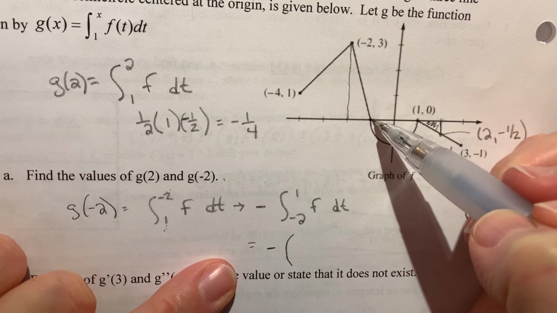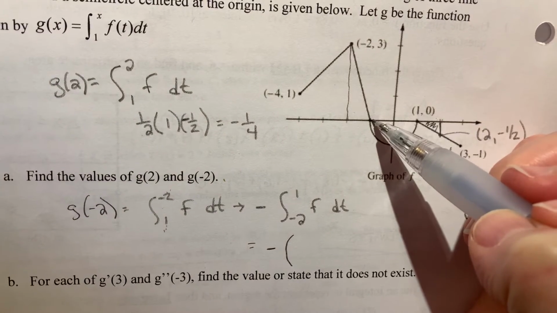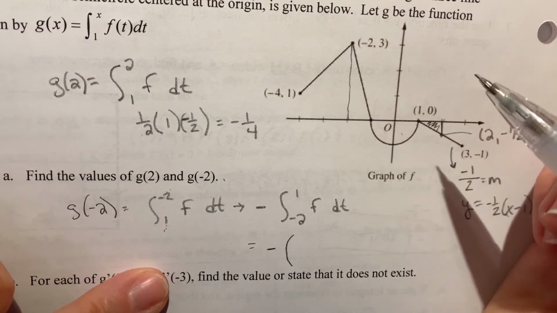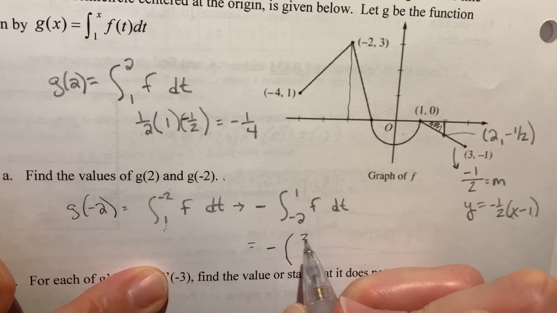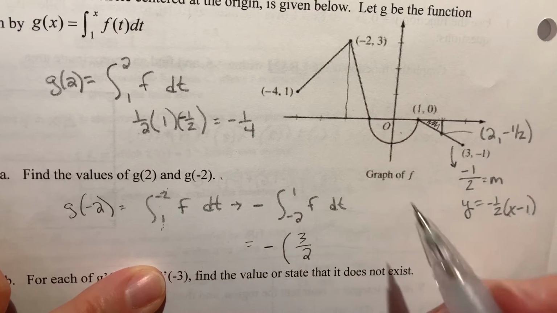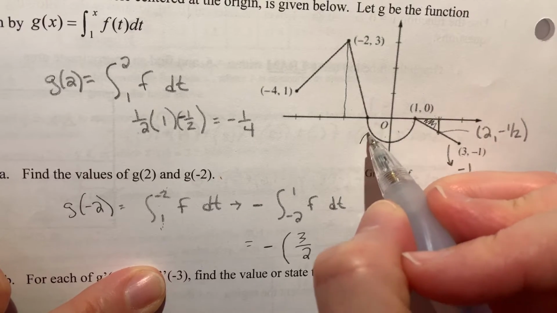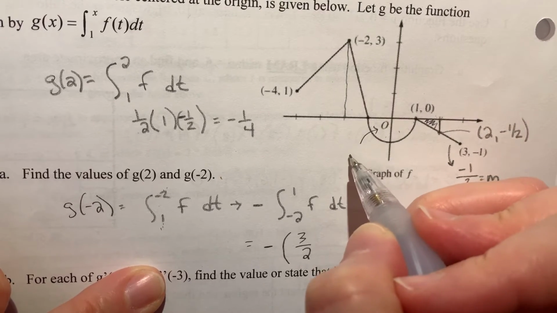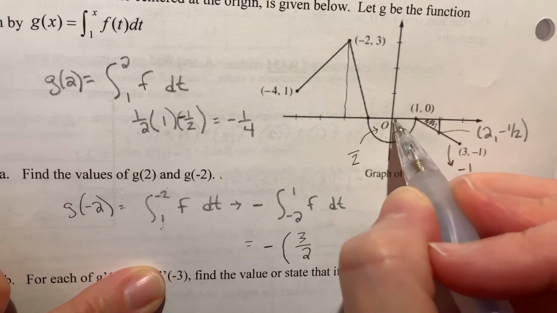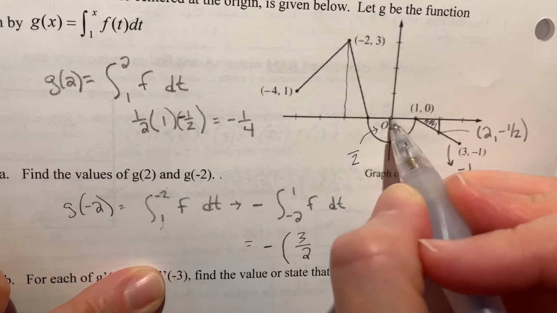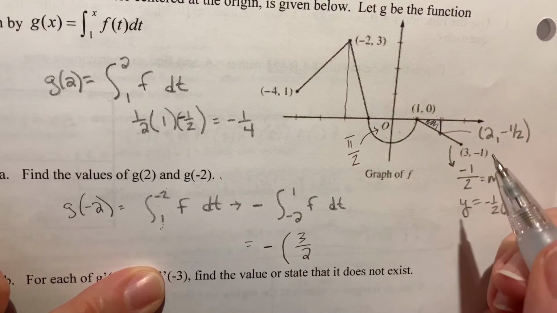So it's going to be 1/2 times 3 times 1, or just 3/2. The area of this half circle is going to be pi r squared divided by 2 because it's a half circle. R is 1, so it's just going to be pi over 2.